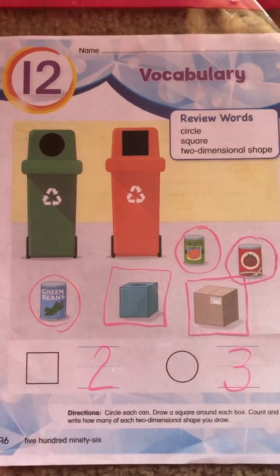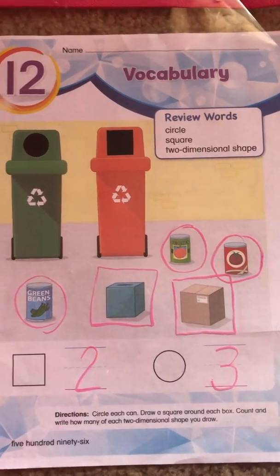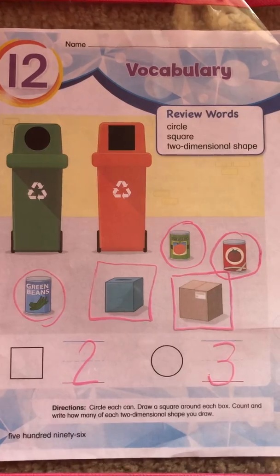All right, we will talk more about 3D shapes in our next math lesson. Thank you.